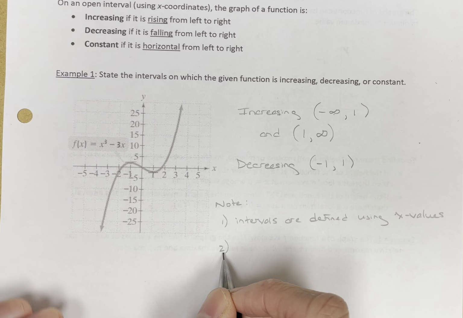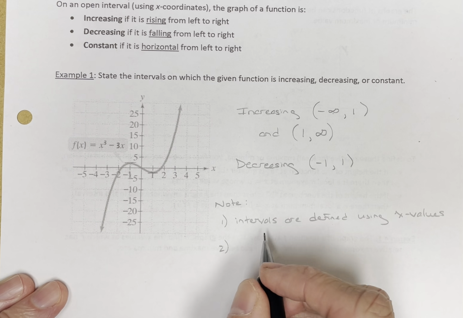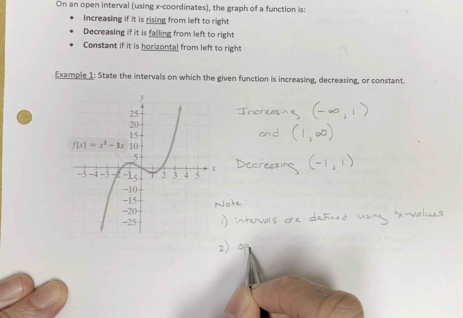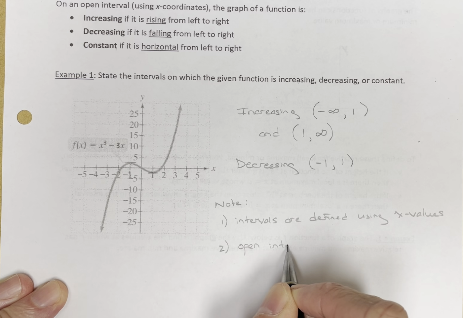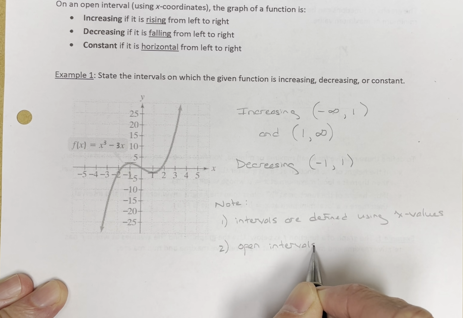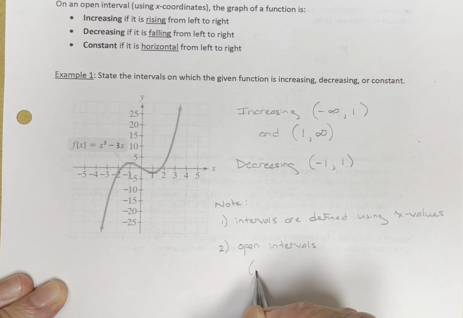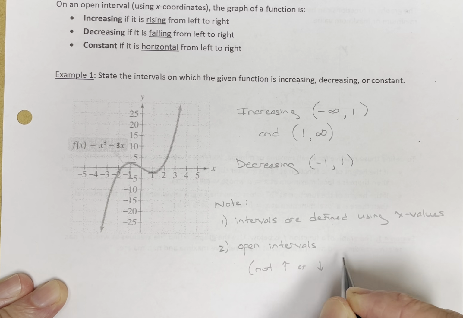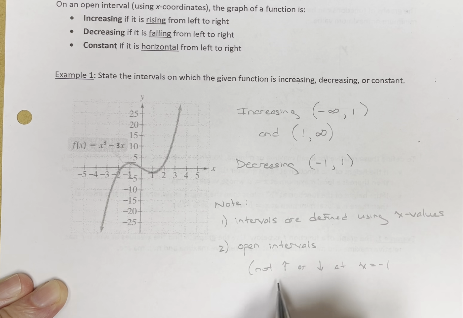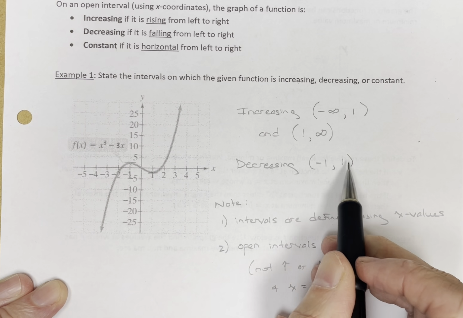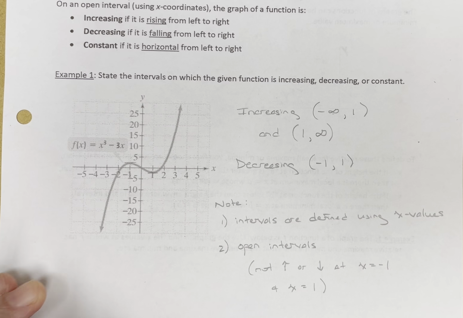And number two, I've spoken to it. I just want to point it out again. We have open intervals, not closed intervals. Okay, so we're not increasing or decreasing at x equals negative 1 and x equals positive 1. That's why we have the open parentheses to indicate that.